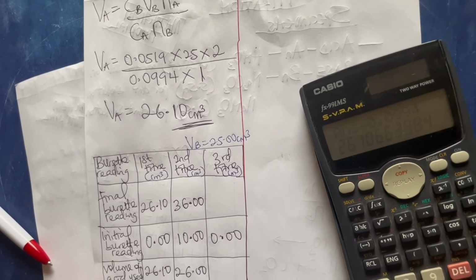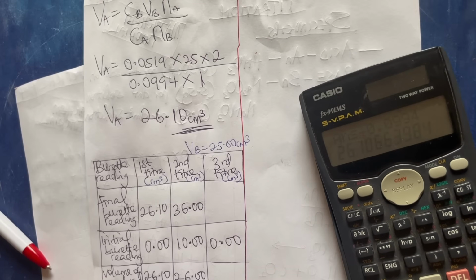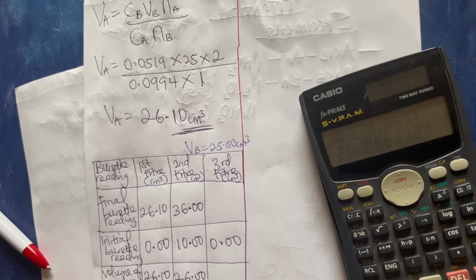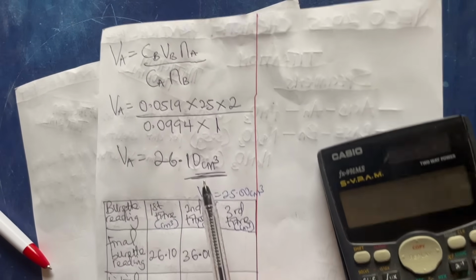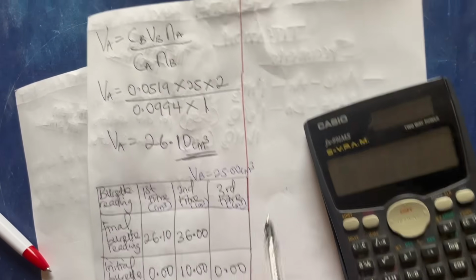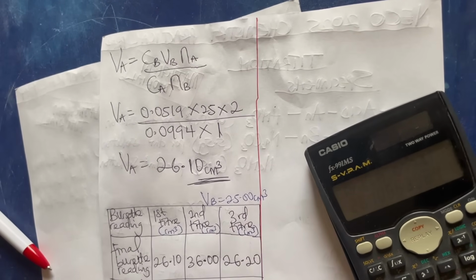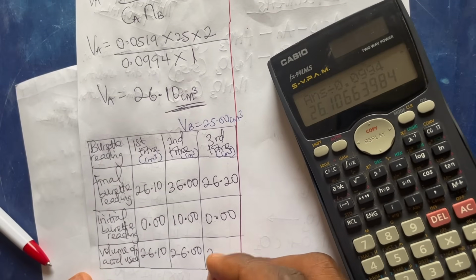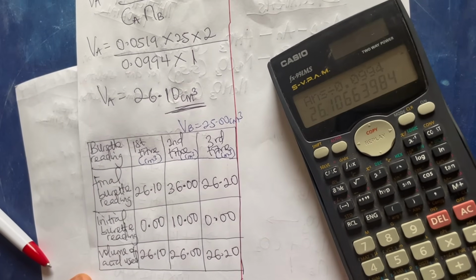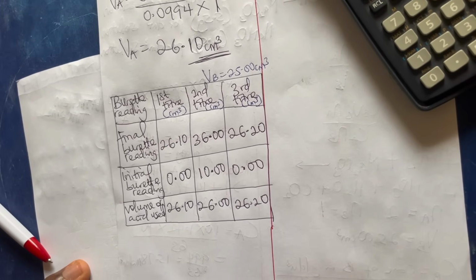Since I want to balance it to be 26.10, let me give here as 26.20. So here can now be 26.20 as well. Good, this is very perfect.